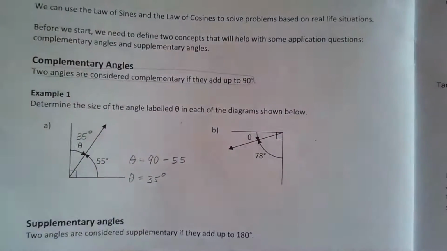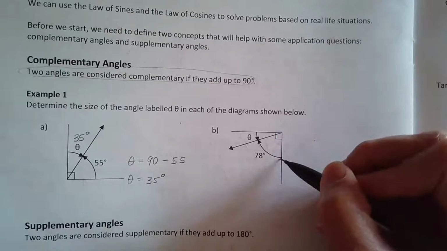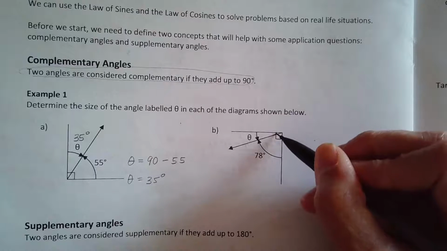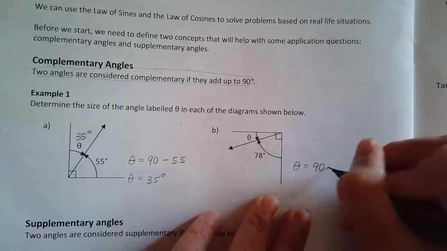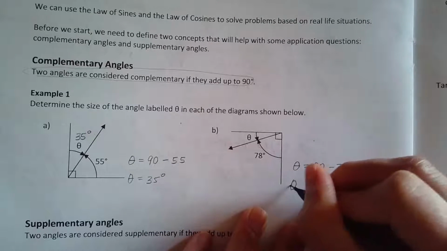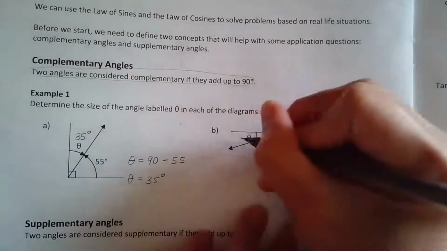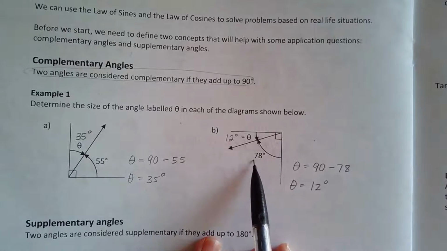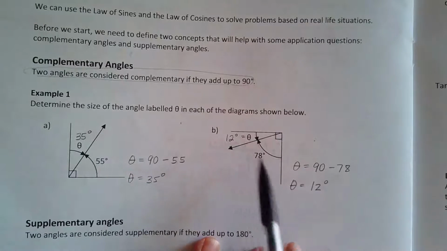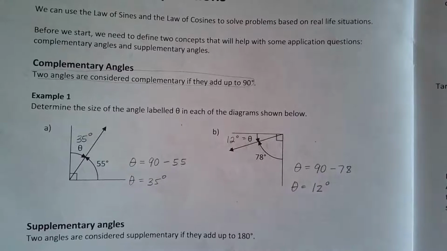Now you take a look at letter B. Angle theta and then 78 degrees, and together it makes 90 degrees. So theta is equal to 90 minus 78. So therefore, theta is going to be 12 degrees. So 12 plus 78 is going to be 90 degrees. They're complementary angles. Okay, so that's complementary. Now, the next thing that we're going to talk about is supplementary angles.